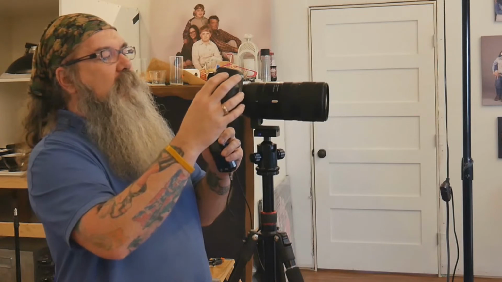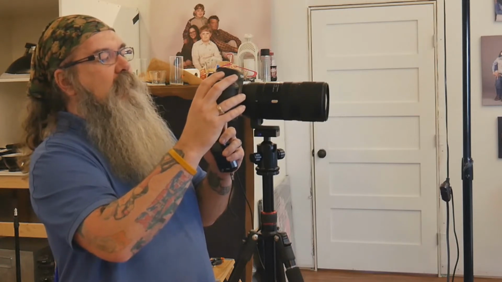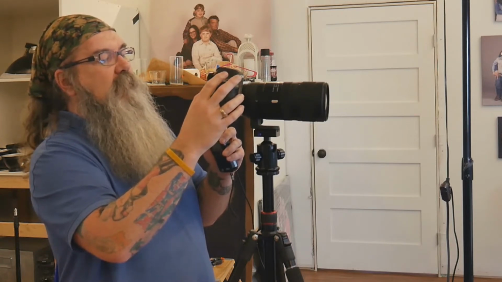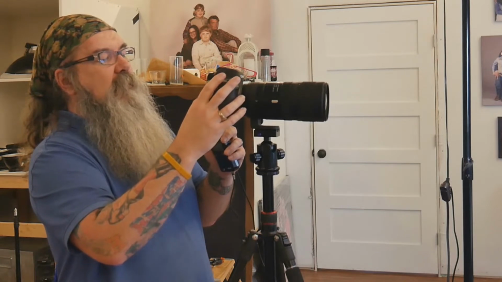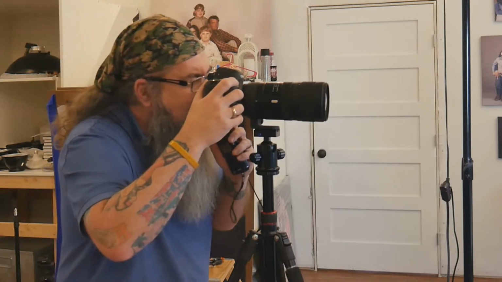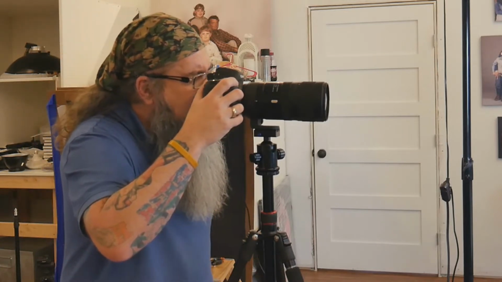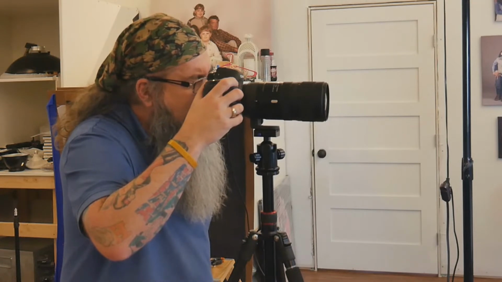I always forget when I'm using this camera that it doesn't have a touch screen, so it takes me a minute to get that sorted out. 2-second delay. Great, perfect. All right, so we've got our focus. We're dead on for exposure.